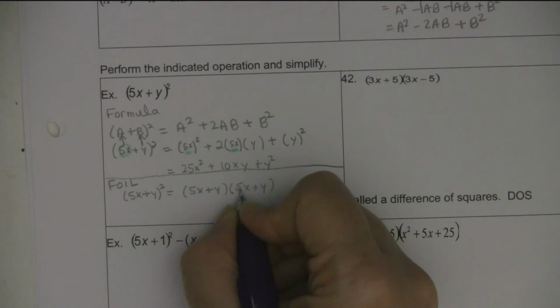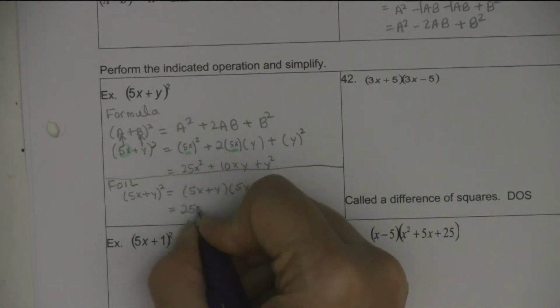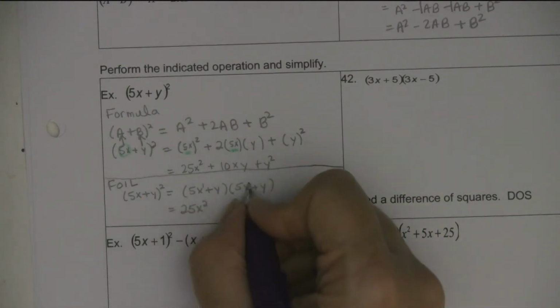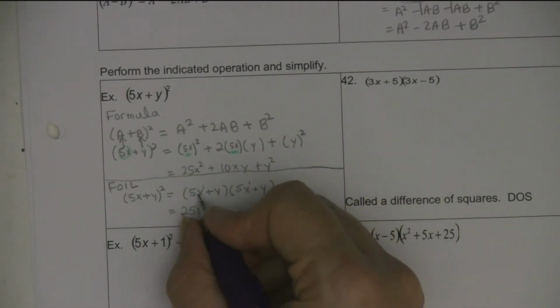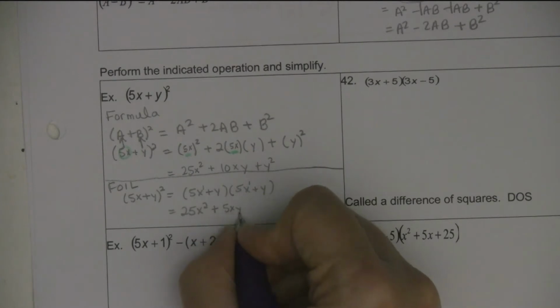So 5, and then FOIL. 5x times 5x is 25x squared, right? Do the numbers together and add the exponents. Then 5x times a positive is positive, and that's 5xy, alphabetical order.